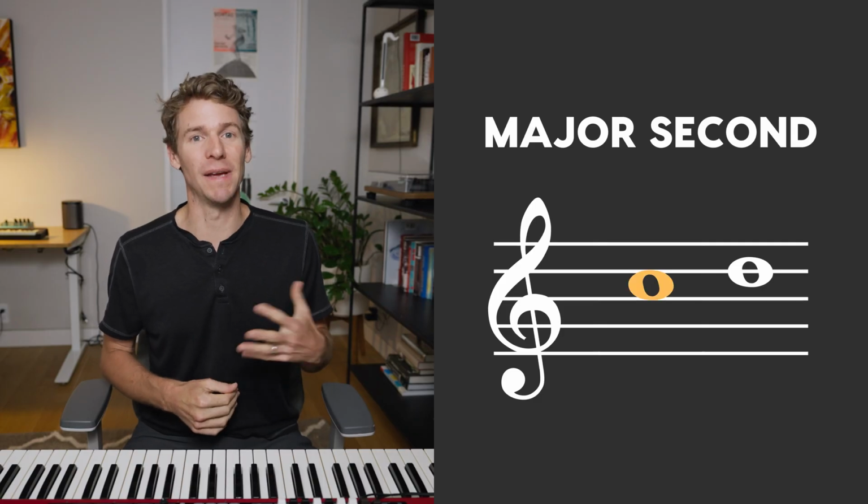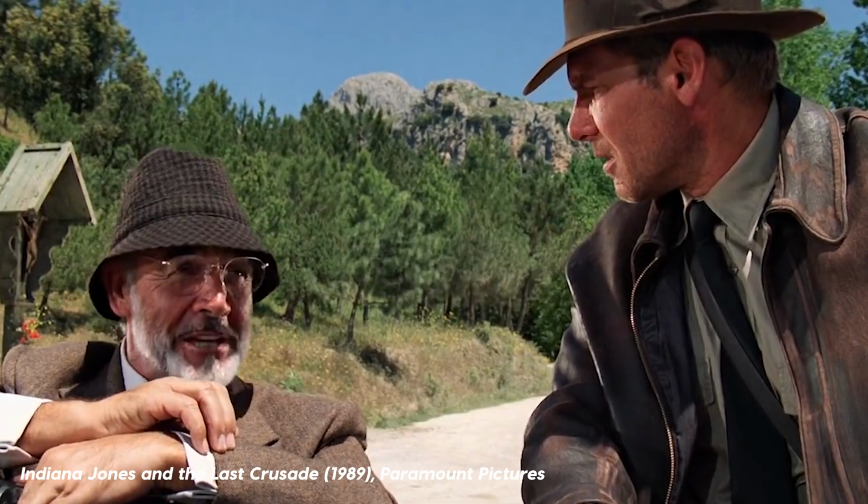Moving right along to a major second. This is the distance between Do and Re in the major scale. Now, major seconds appear all over the place in John Williams scores, but one of the more memorable ones for us appears kind of halfway through the theme to Indiana Jones.